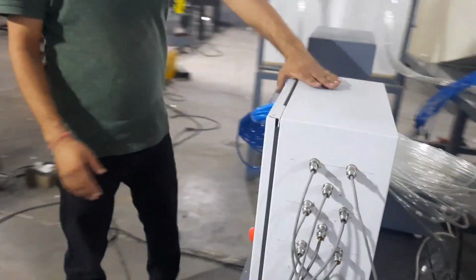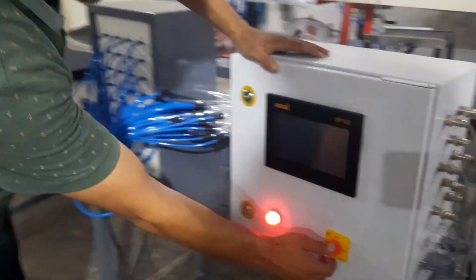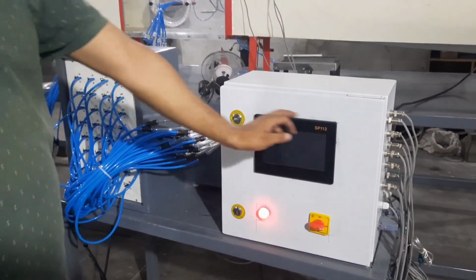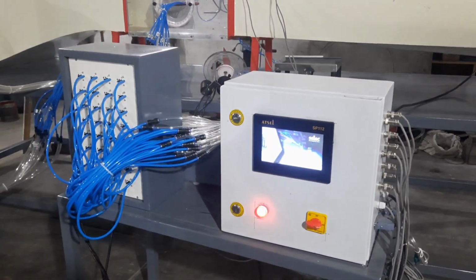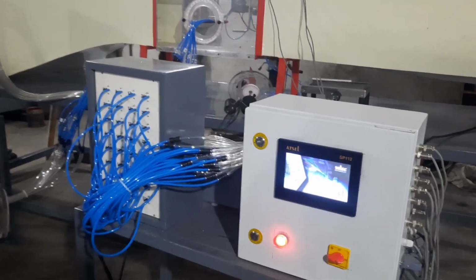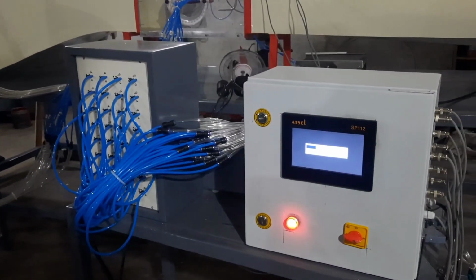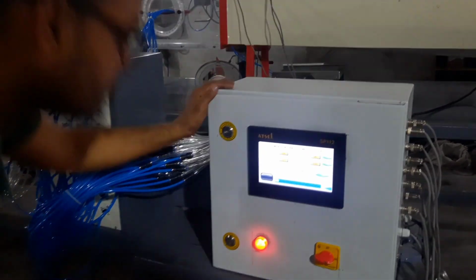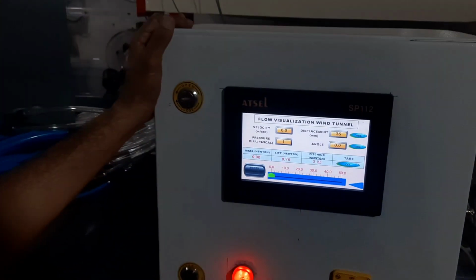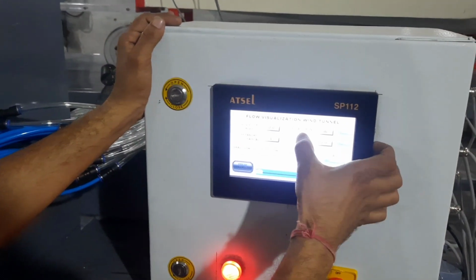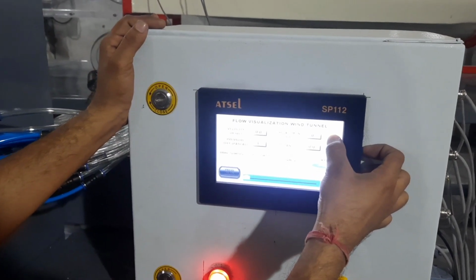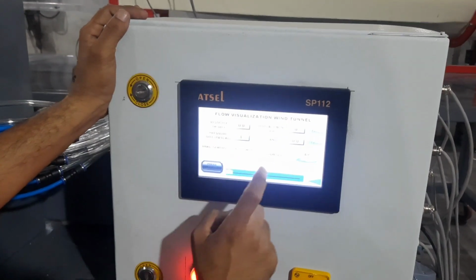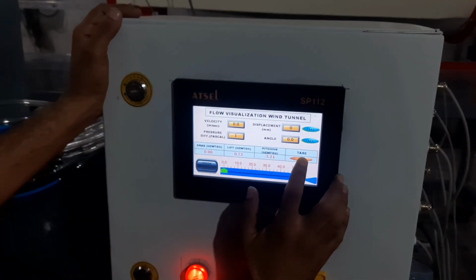Now, how to start the panel? This is the on-off switch. You have to switch on this rotary switch and wait for the screen to come. When the screen comes, you will see all these display units here. If you want to tare the displacement value, you have to press it to make it 0. Similarly, you can make the angle also 0. Drag, lift and Newton force, you can make all these forces also 0.